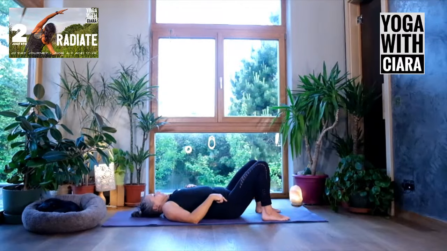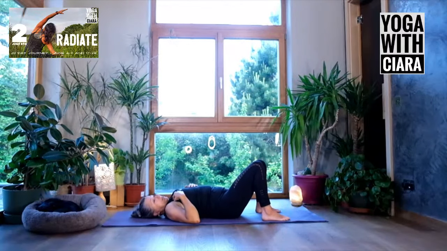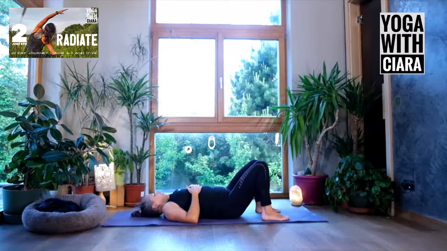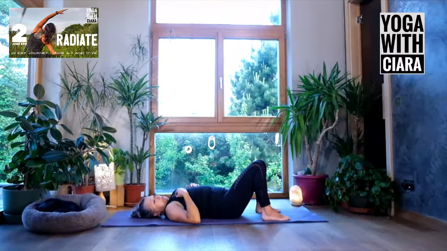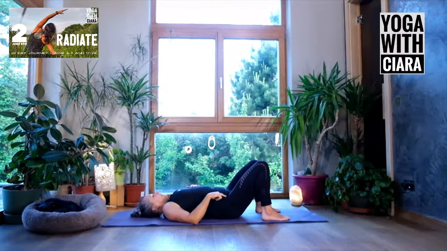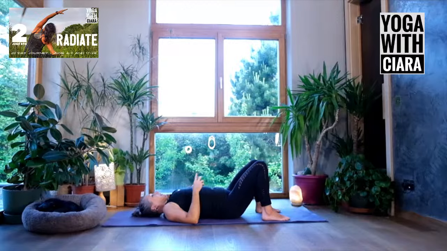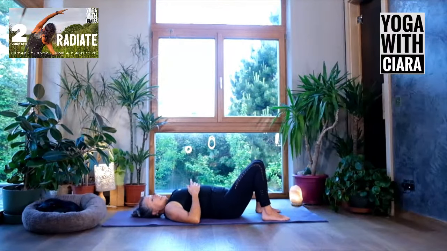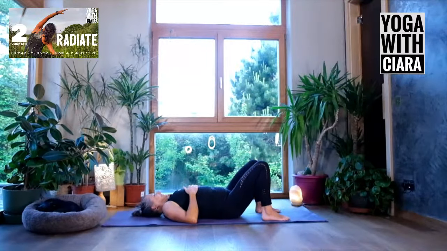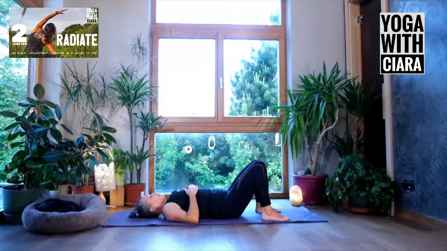And as I move my pelvis, I'm noticing that my head is also moving. So can I move my head to complement the movement that's happening in my pelvis? So as I lengthen the right side, my head is moving to the left. And as I lengthen the left side, my head is moving to the right. So just let that happen a little bit more exaggeratedly. Is that a word? Exaggeratedly. Exaggerate the movement. Nice. Come back to center. Pause.